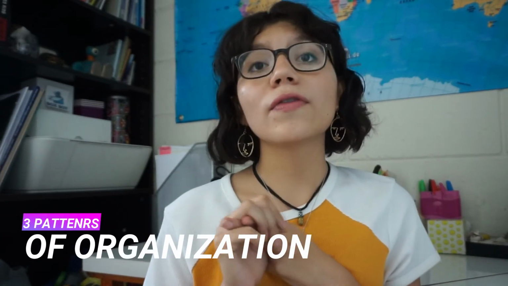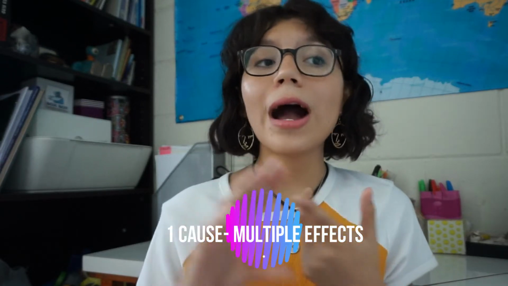And depending on the topic, your body paragraphs can follow a pattern of organization. We have 3 patterns of organization. First, sometimes you will have many causes that contribute to a single effect. That we call multiple causes, one effect. Or you can have many effects, but just a single cause. This we call one cause, multiple effects. This is the second. And third, you can have even a domino effect.